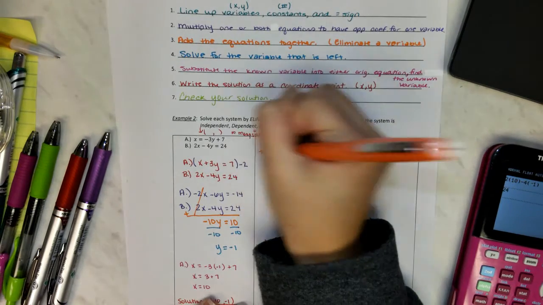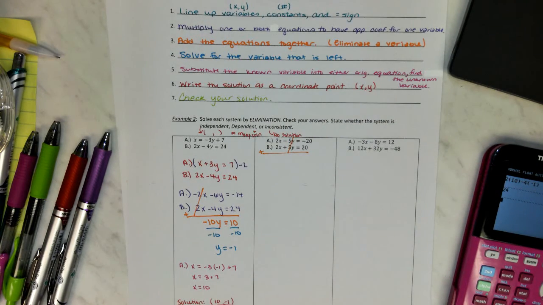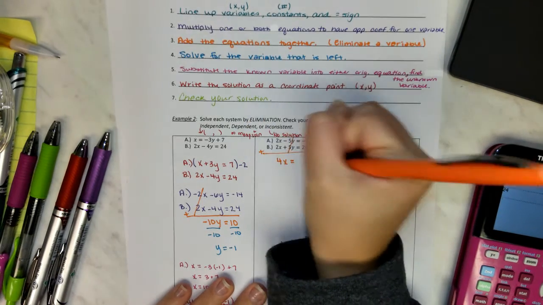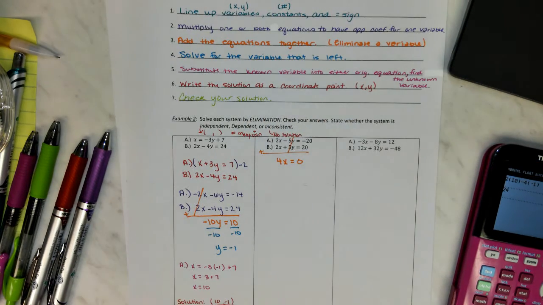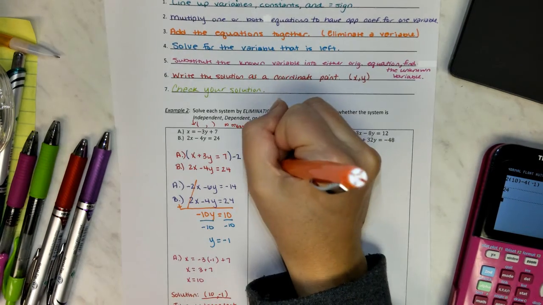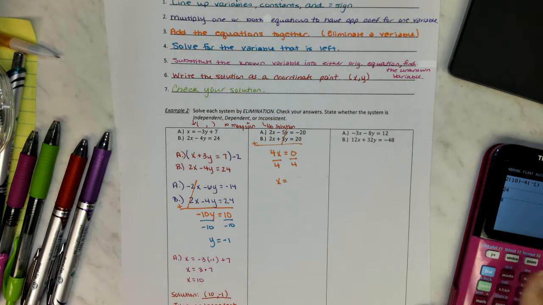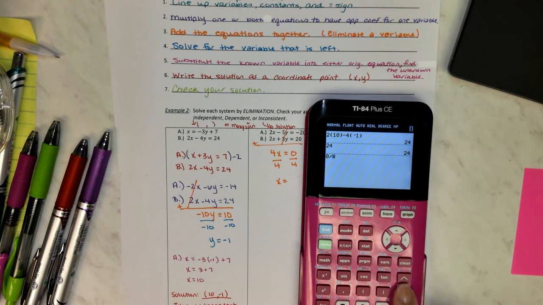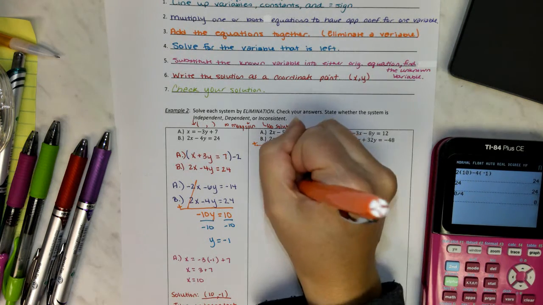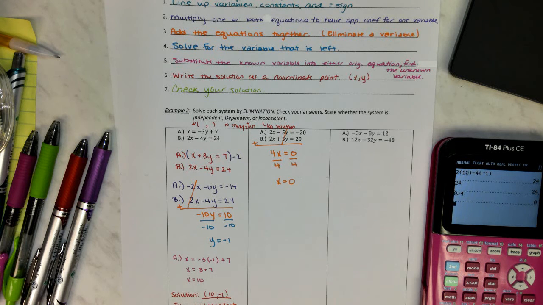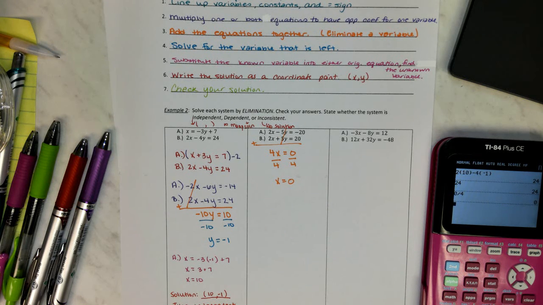So I add these together, and 5y and -5y eliminate. I'm left with 4x equals 0. That's okay. I'm going to divide both sides by 4, and I get x equals... if you're not sure what 0 divided by 4 is, that is one you can type in the calculator. The answer is 0. Or go back up to here: 4 times what number gets you 0? 4 times 0 would be 0. X has to be 0 there.